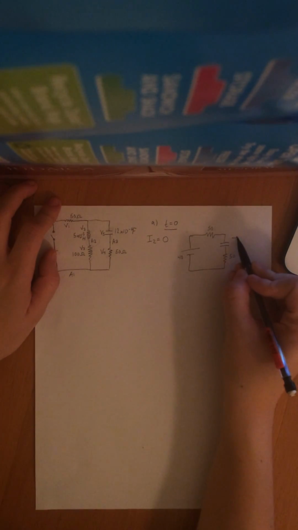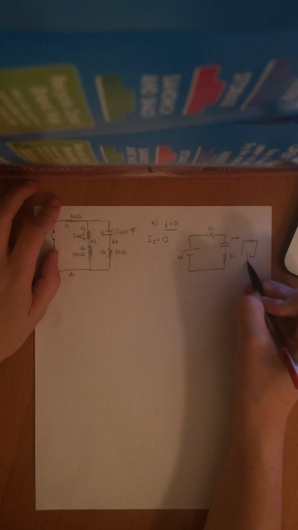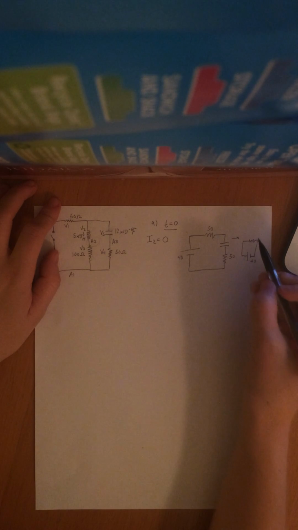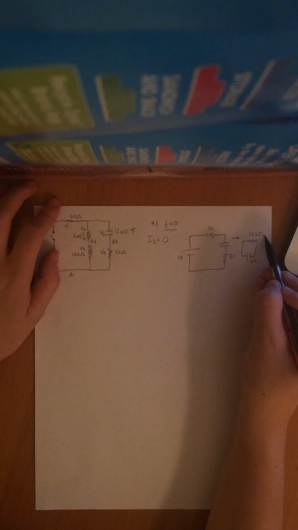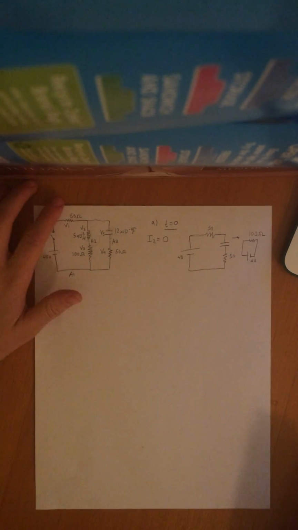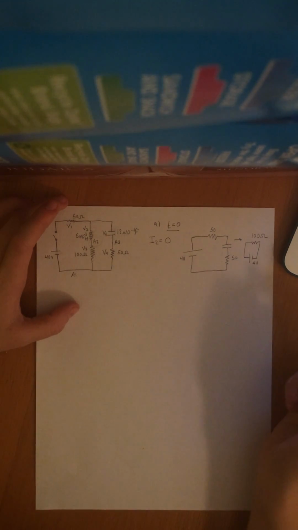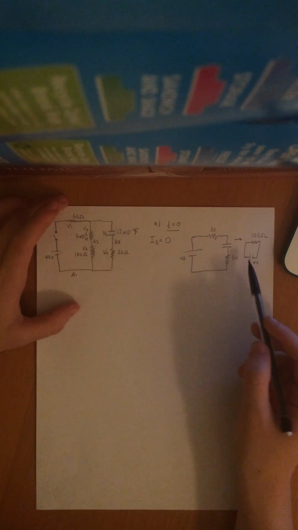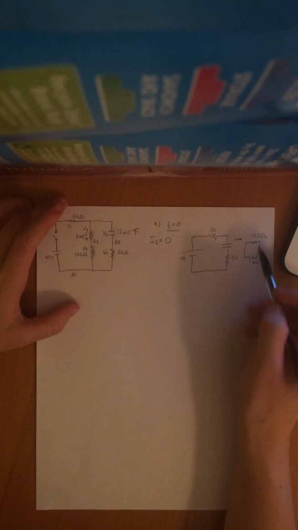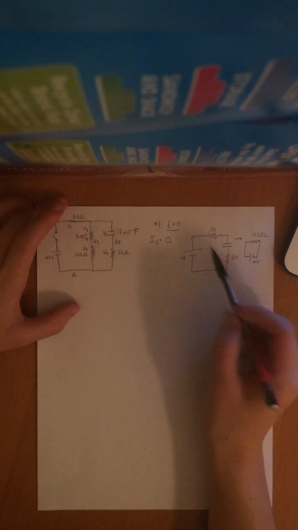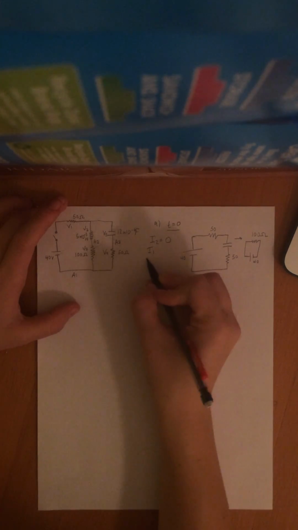The equivalent resistance of this new circuit: we have our 40 volts, and our equivalent resistance is 100, because since these resistors are in series, you just add them. So this is our new equivalent circuit. Now we need to find the current going through this circuit in order to find the current going through here and here, to figure out what I1 and I3 are.